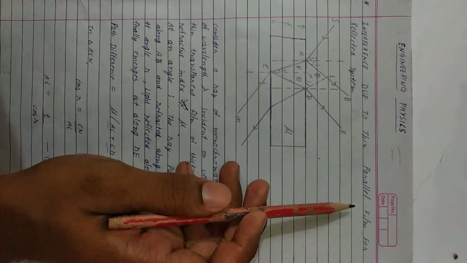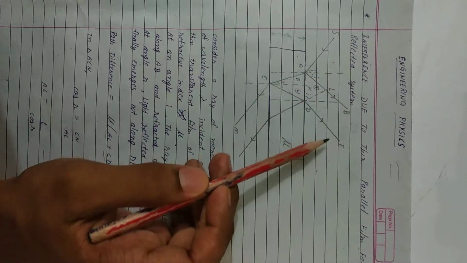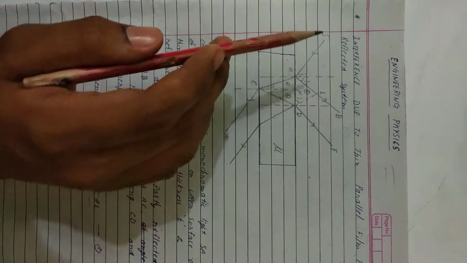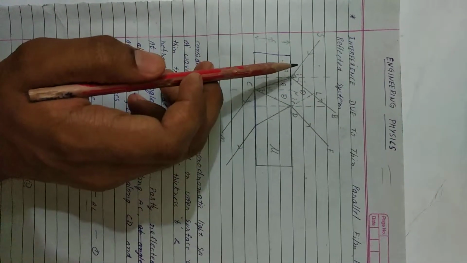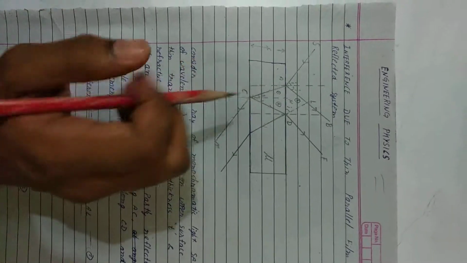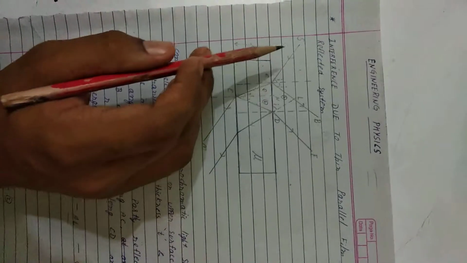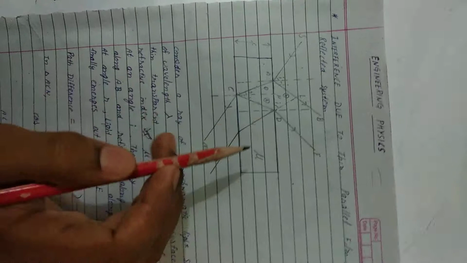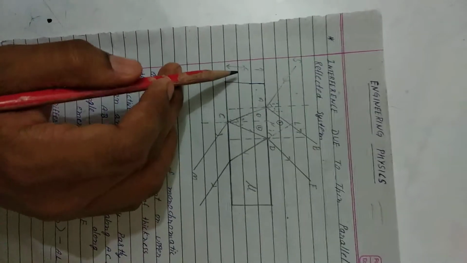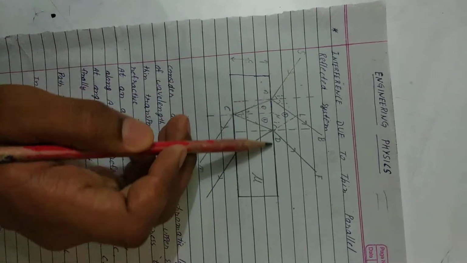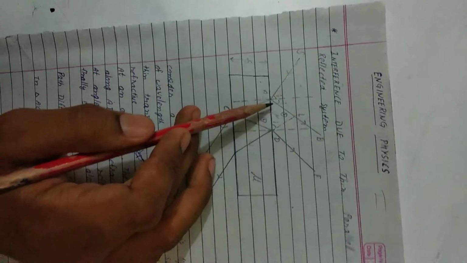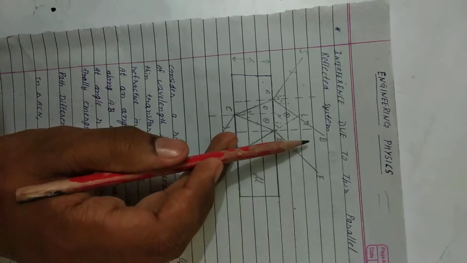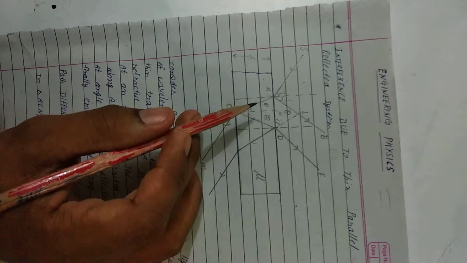Engineering physics. Today our topic is interference due to thin parallel film for reflected system. Consider a ray SA that is coming from a monochromatic source having wavelength lambda. If this ray SA is incident on a transparent film having refractive index mu and thickness t, then at the upper surface of the film some part of the ray gets reflected along AB and some part gets refracted along AC.